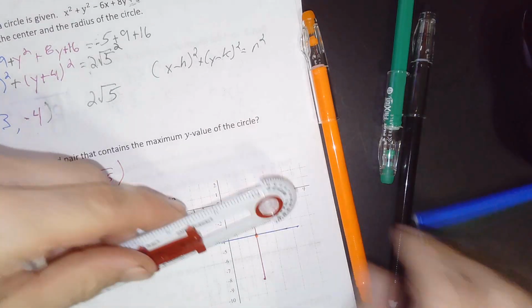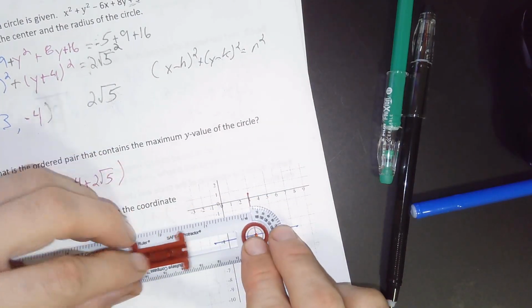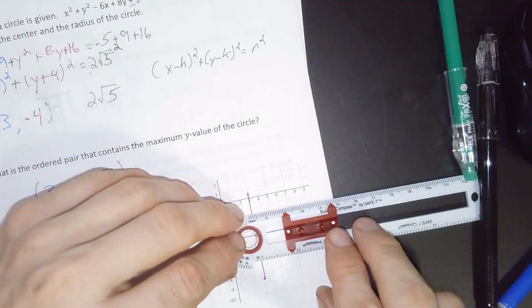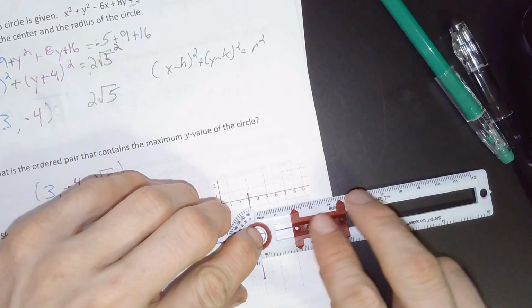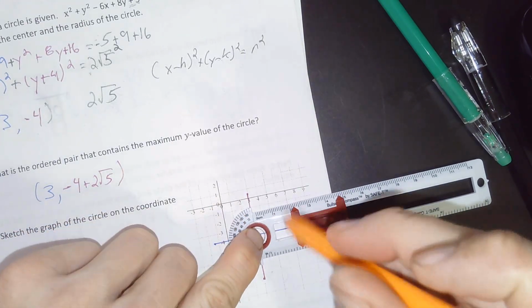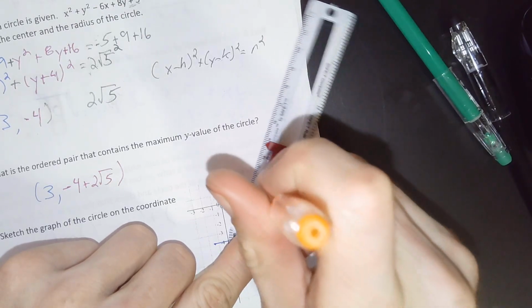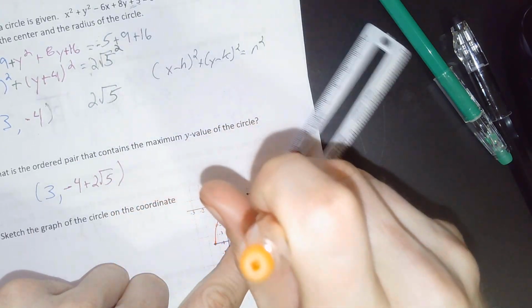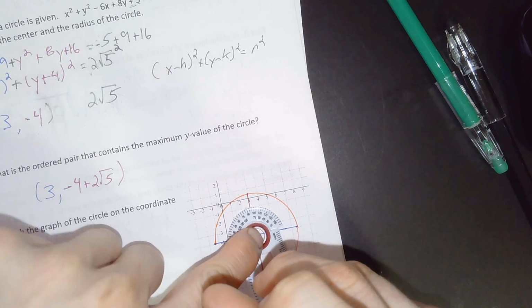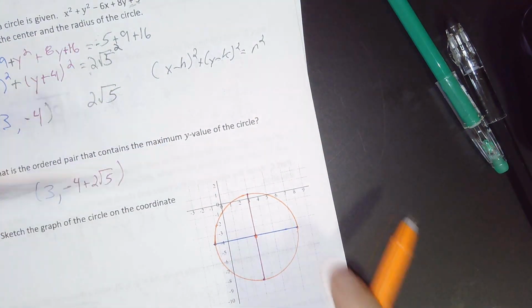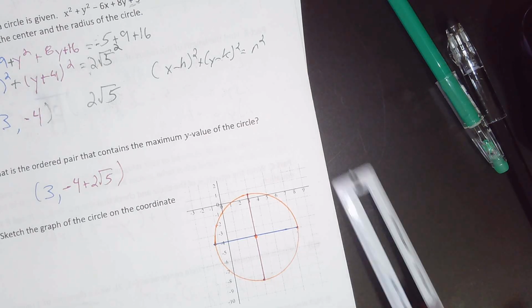And my circle is going to look something like this. Let's see if I can draw this with this cheap compass that falls apart a lot. But the trick is to push down and not out. Alright, so that's kind of what my circle looks like on that one.